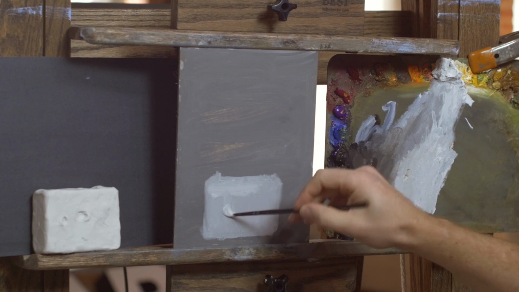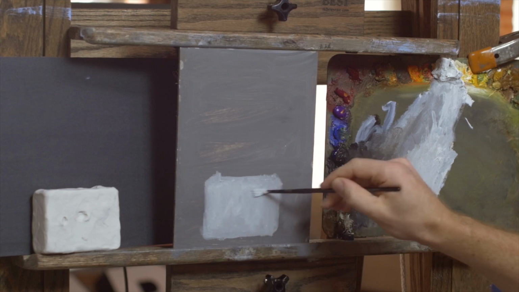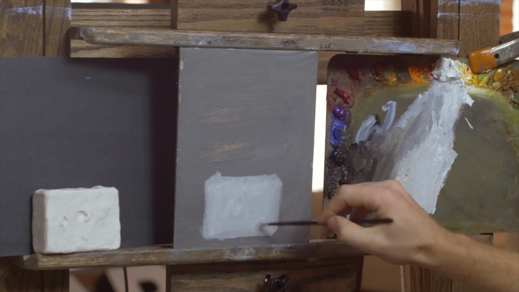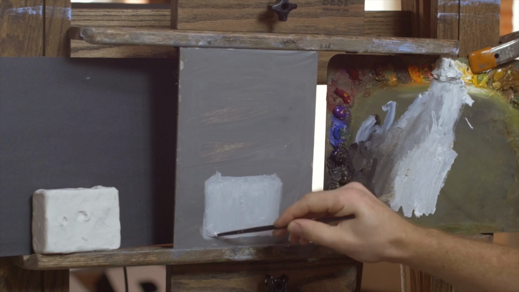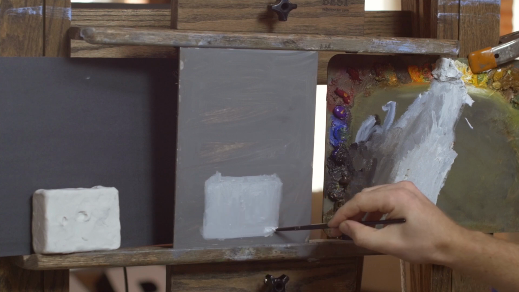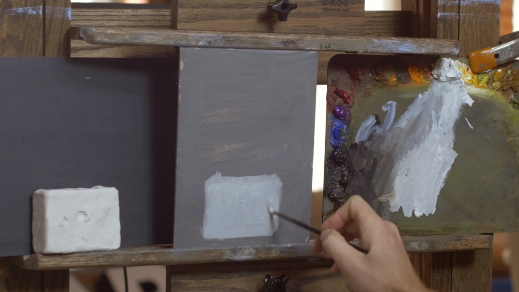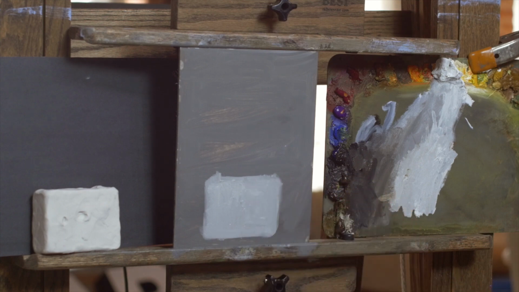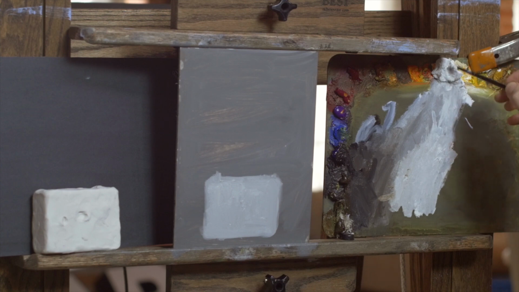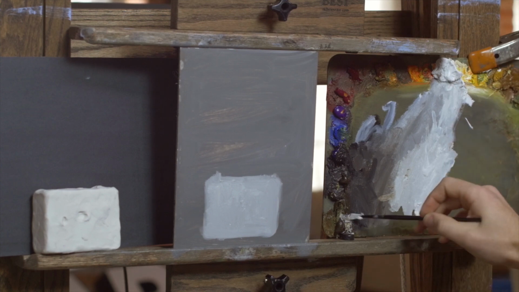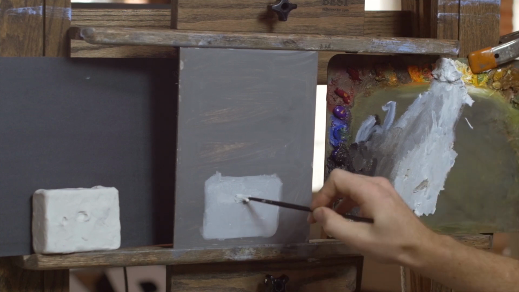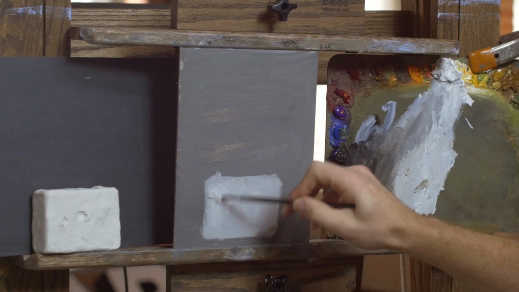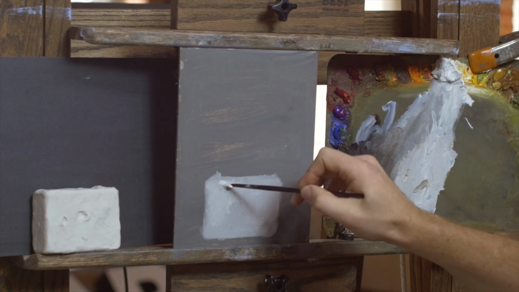Basically, I'm removing the gray paint and adding cleaner paint, which would then flip it up and make it face our light source. I'm going to go a little bit more. I'm adding raw umber to the mix as I'm doing this.